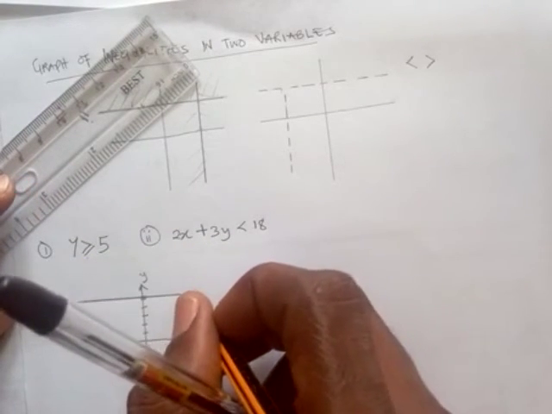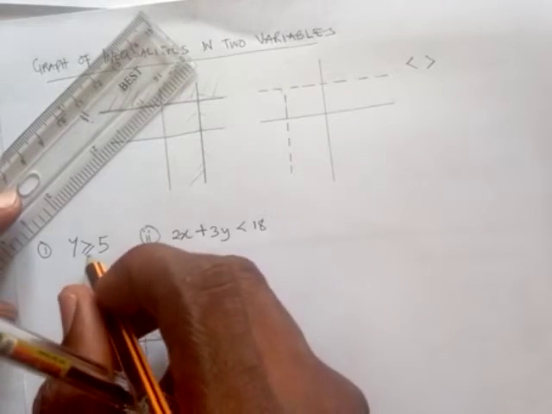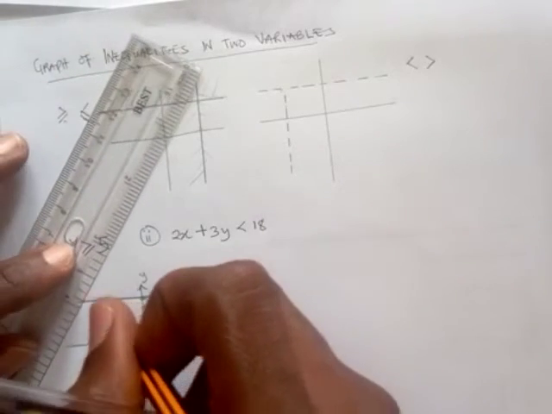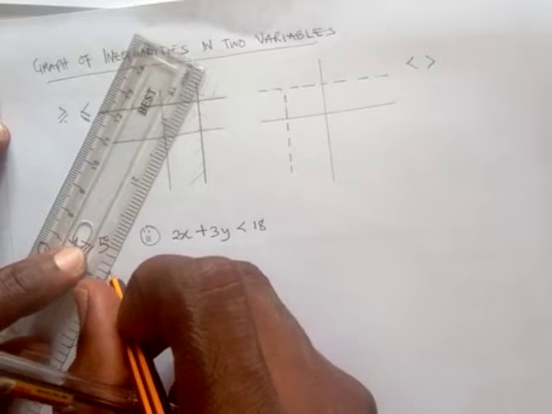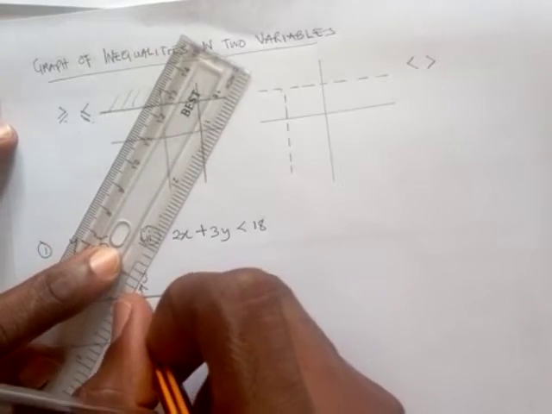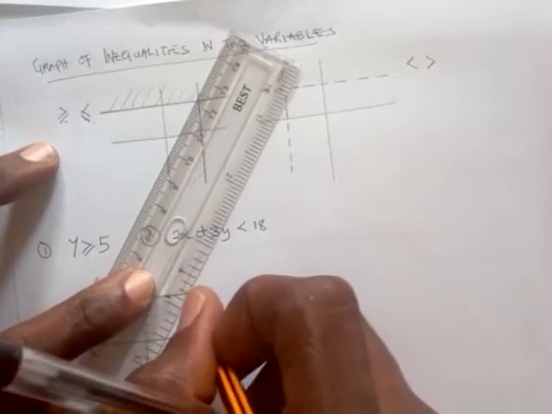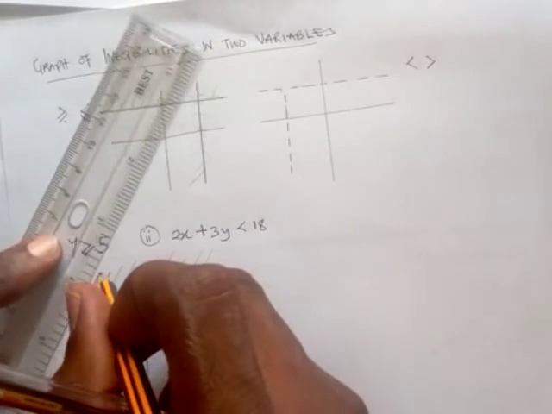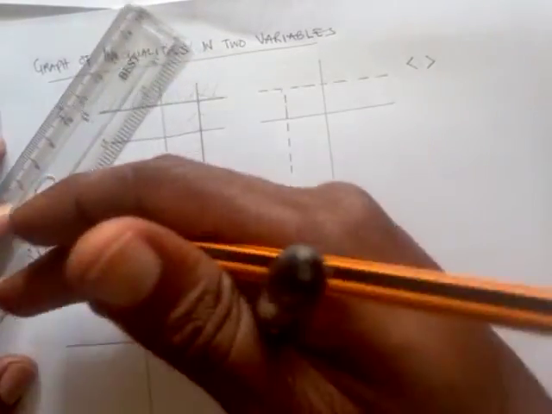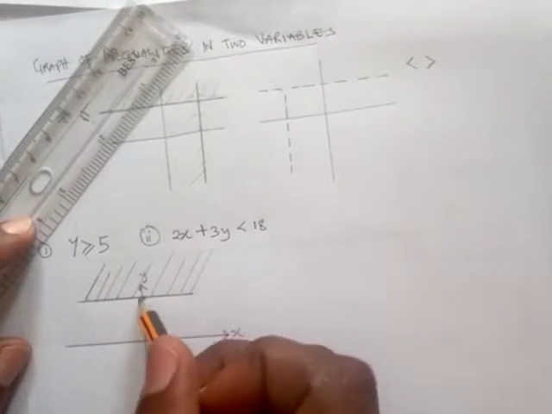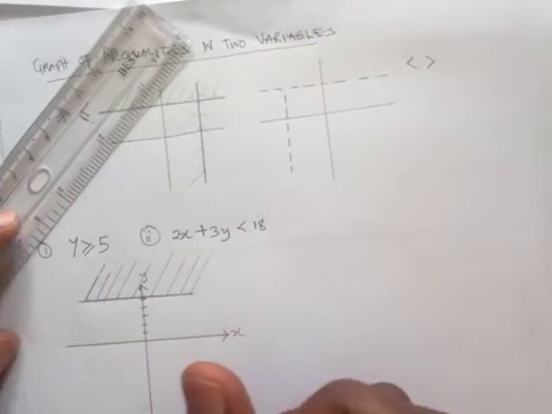And then what region are we going to shade since it is greater than or equal to 5? So everything above 5 falls within that range of greater than or equal to 5. So we'll shade above this 5 mark.